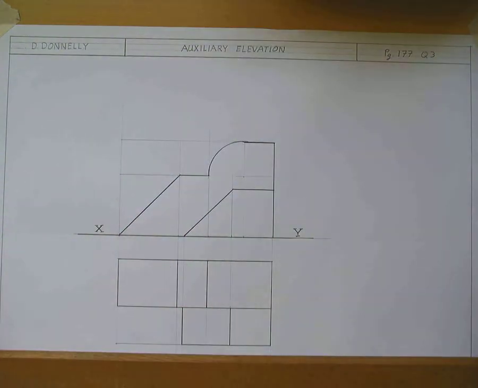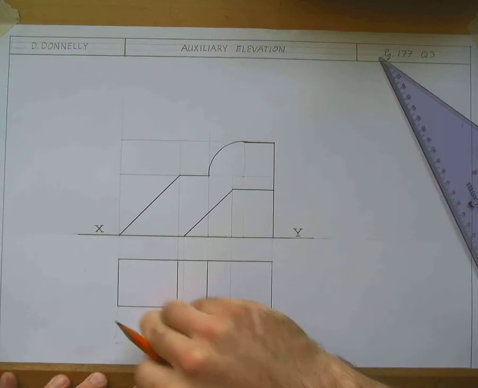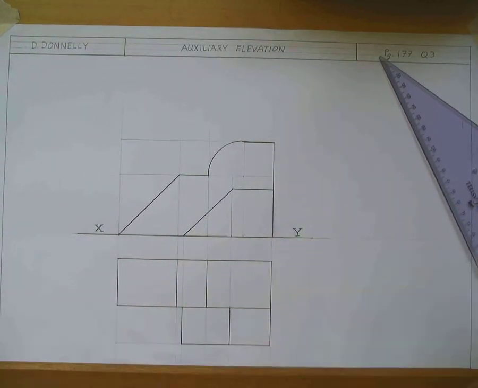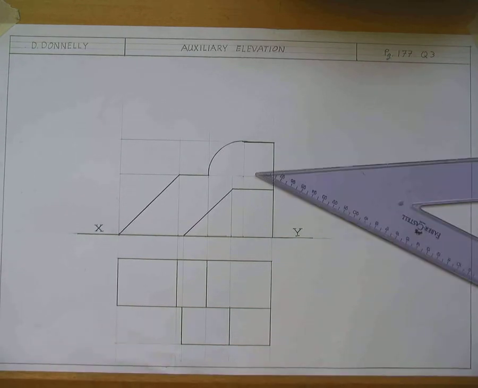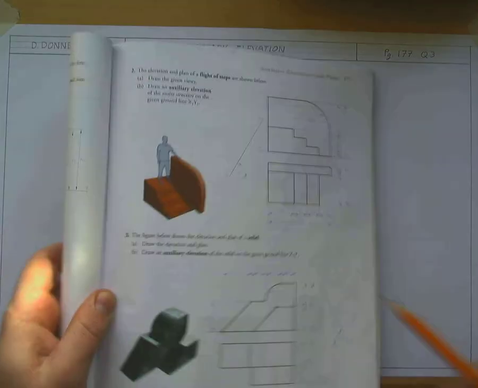Okay, so that's our plan done there now, and our elevation. I might just lighten that line there a little bit, that construction line. So that's our elevation and plan done there now. Okay, so what we're concerned with now is our actual auxiliary. So we're going to set up first of all our x1, y1 line.